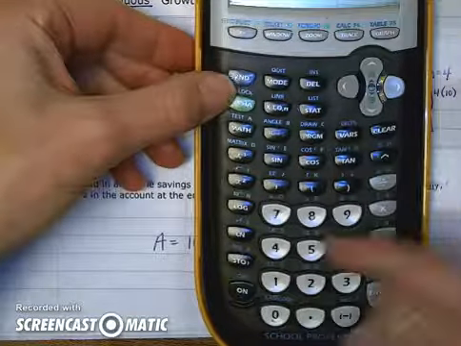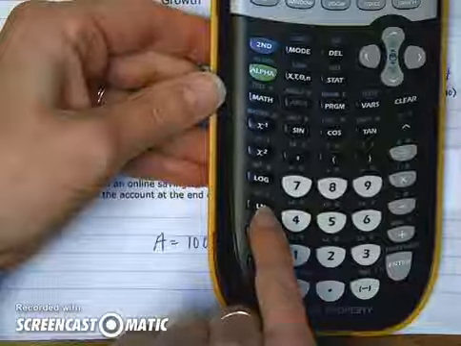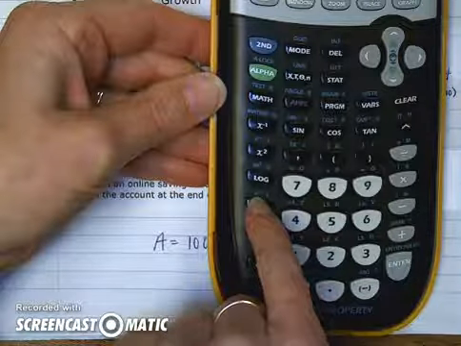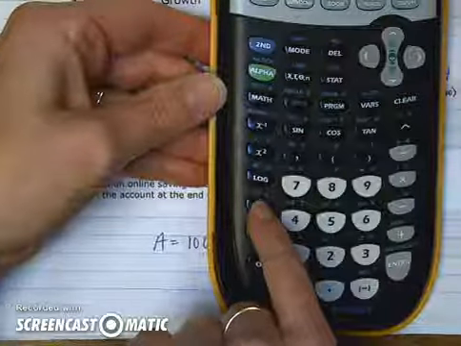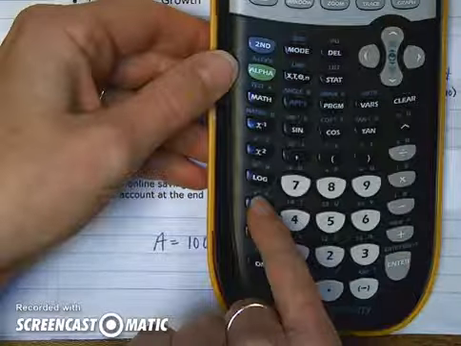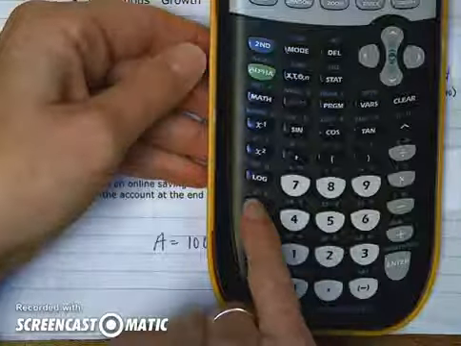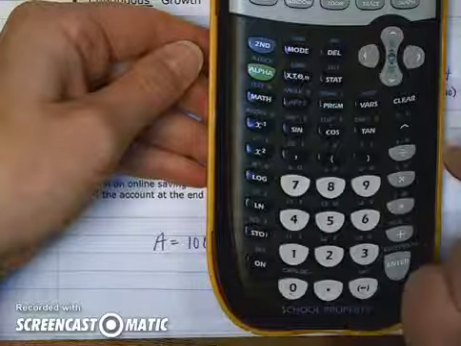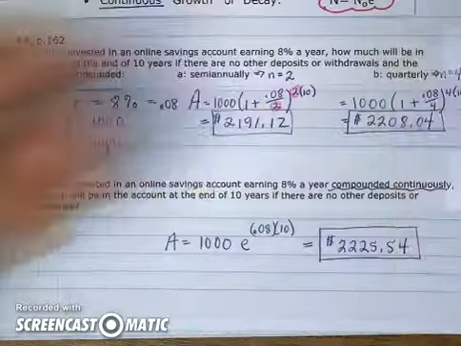Also over here, above the LN button, which is a natural log button, above that you will see E to the X. Some people prefer to do that because that automatically raises E to the X, and then you just type in the exponent. So you can do it either way. You can either use this E to the X or you can use this E button. It's personal preference.